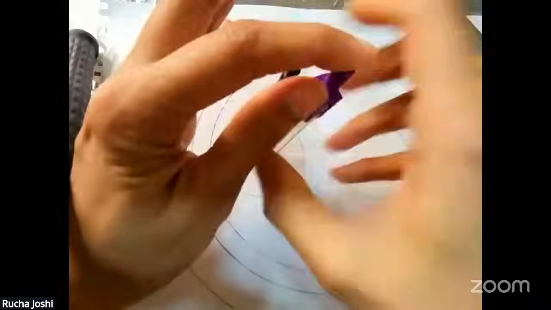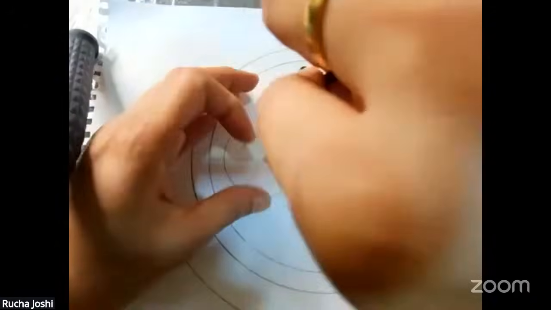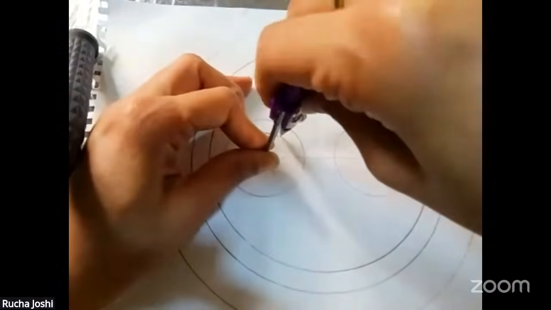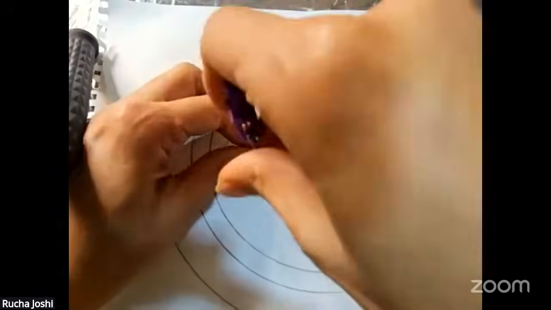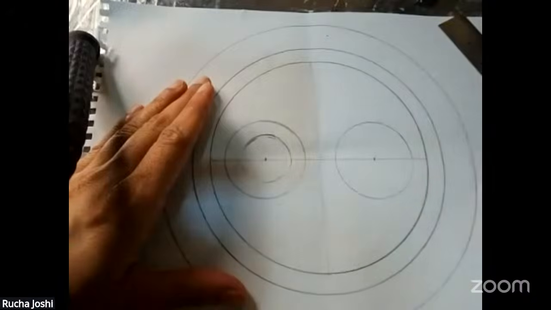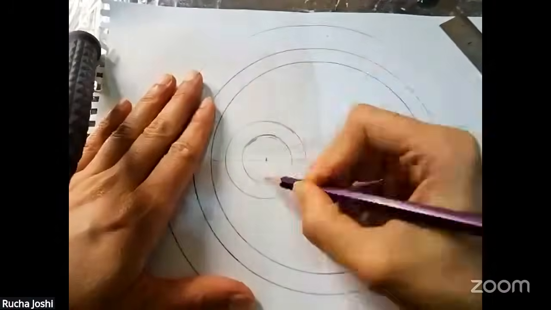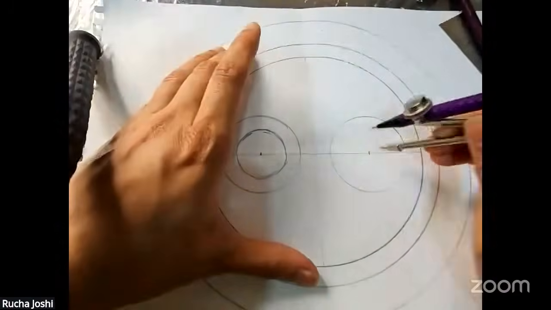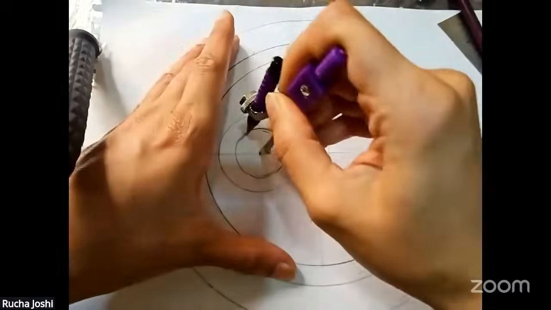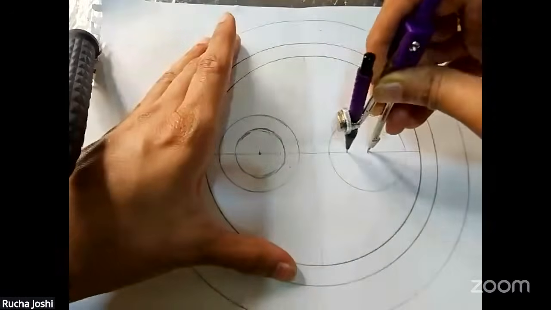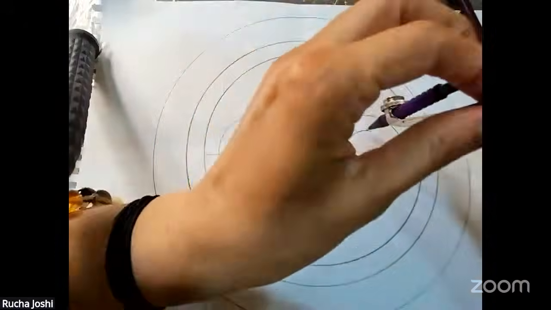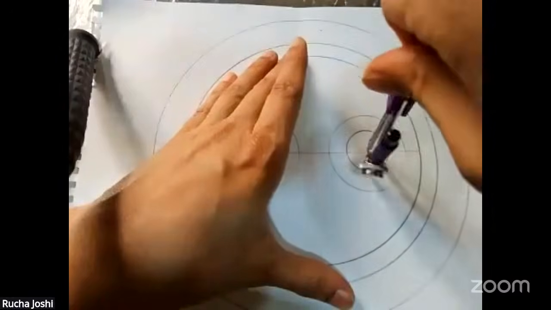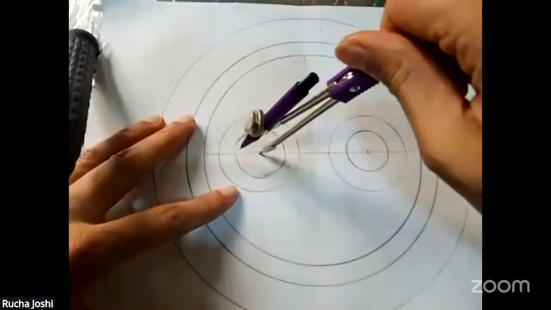If anybody doesn't have a compass, they can use some plates or caps of bottles. That's also absolutely fine. The idea is to get these circles done. Both sides we have to do these circles. Because Jagannath is known for his big eyes. So our eyes have to be the best part of our painting.